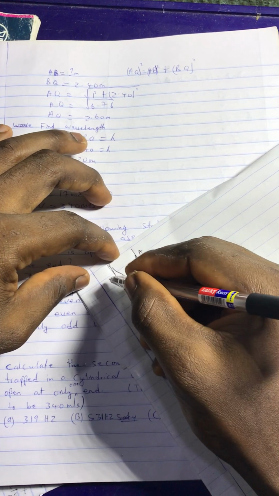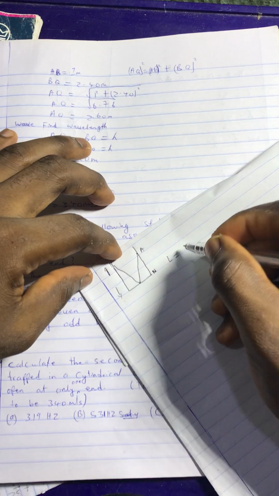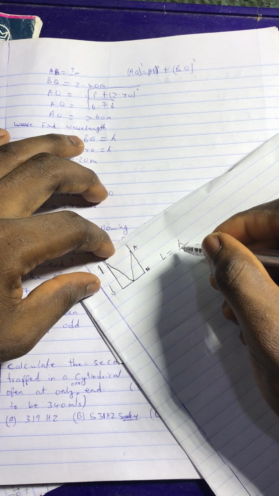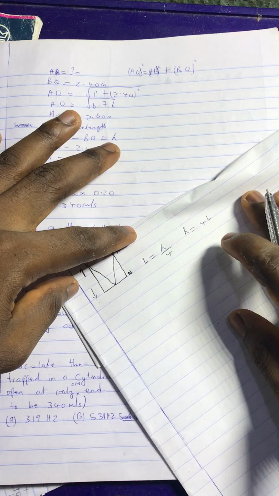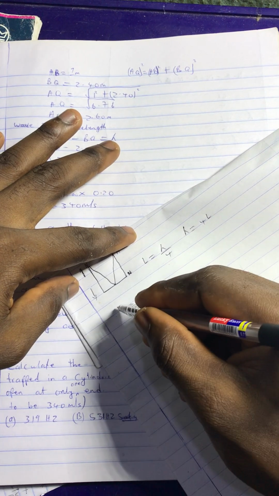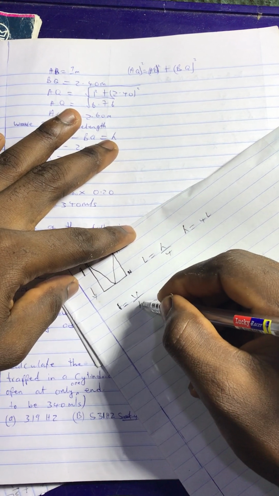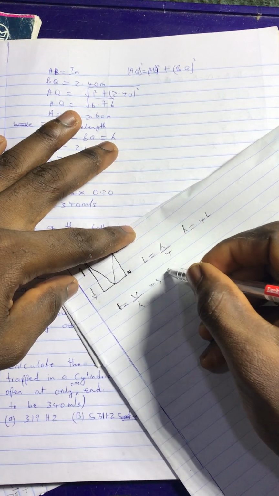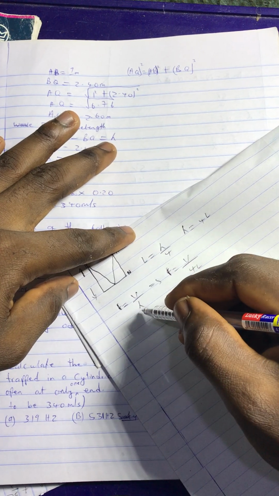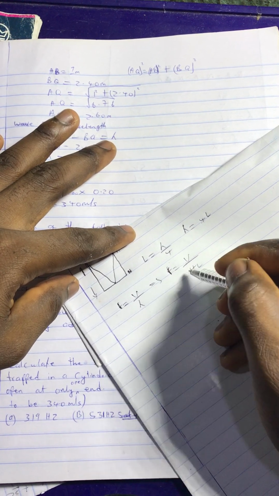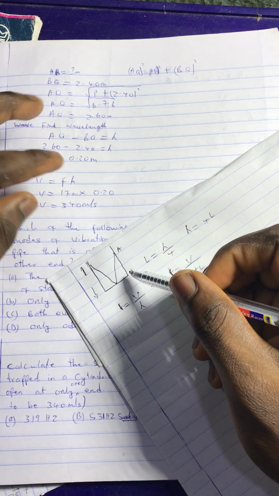So to get the length of this, L equals lambda over 4. When you make lambda the subject of the formula, you have lambda equals 4L. Therefore, from our wave equation, you know that F equals V over lambda. Therefore, our F, which is the frequency, will be V divided by 4L. When you substitute lambda equals 4L in here, you get V over 4L, and this is your first harmonic in a closed pipe.